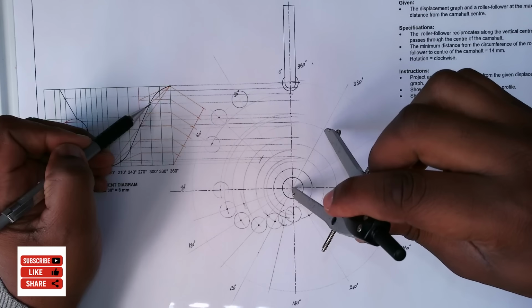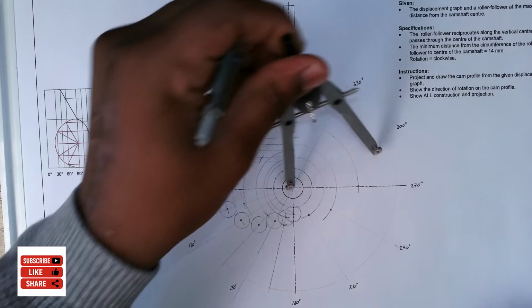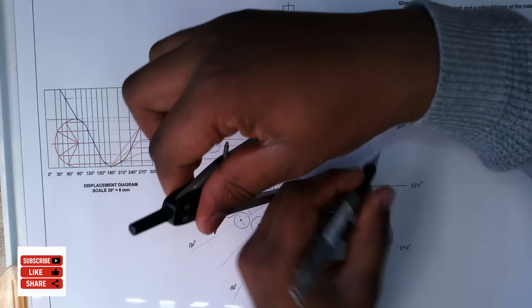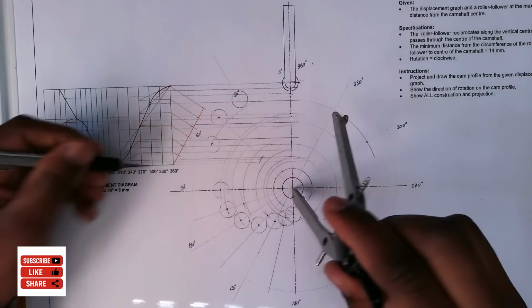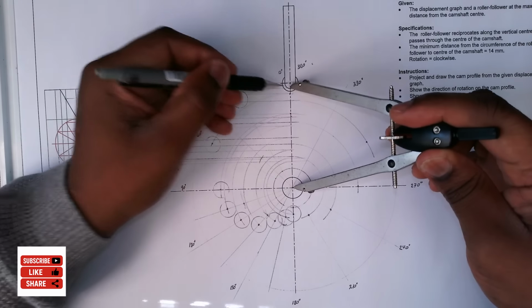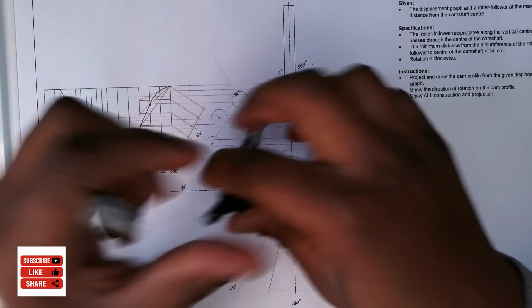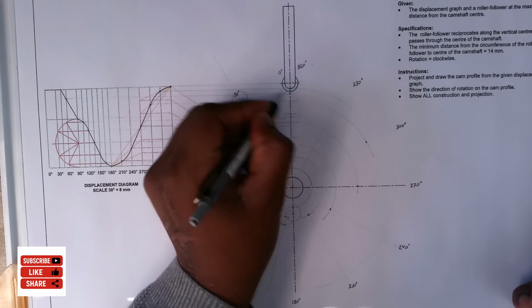Okay, from there we have 300. 300 is up there. Project that to 300, mark a point. 330 is there. I'll adjust my compass to there, and then project that to 330 and back to 360, obviously.